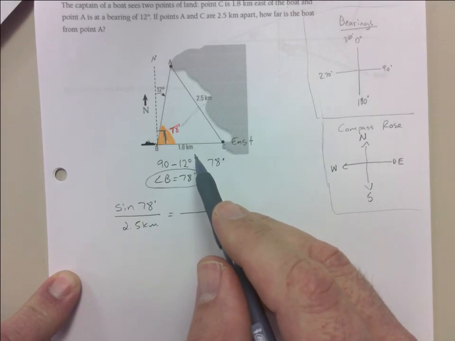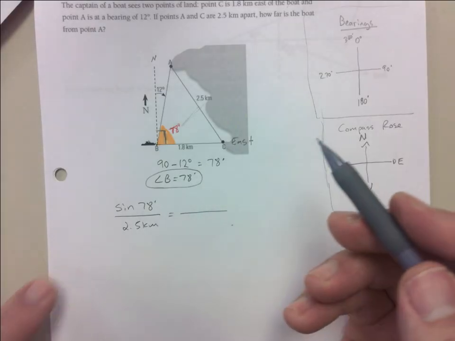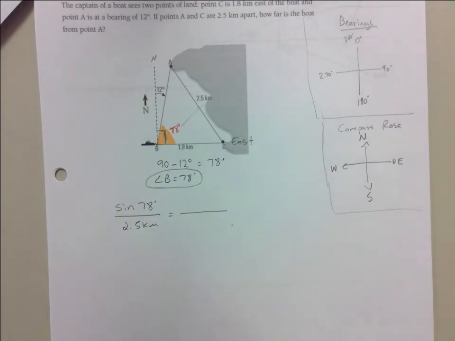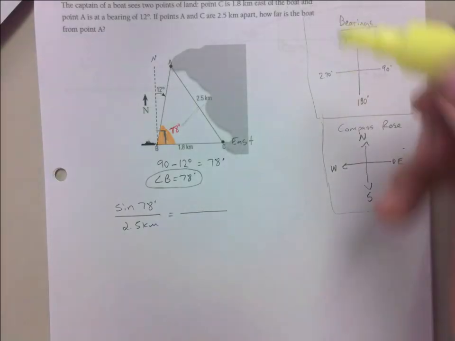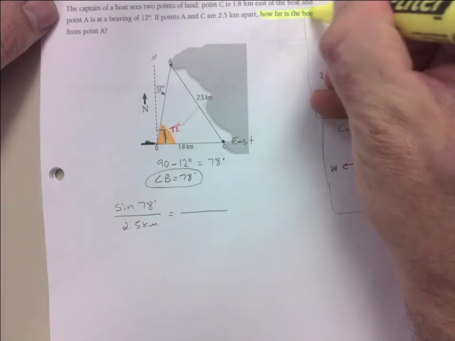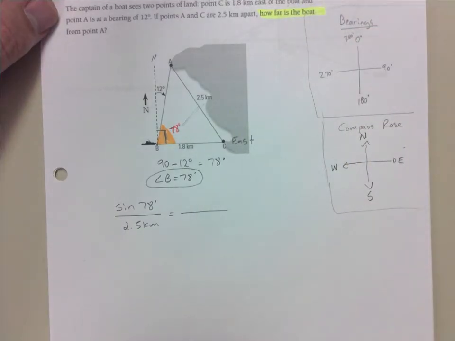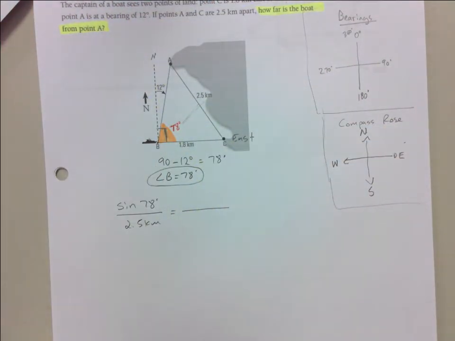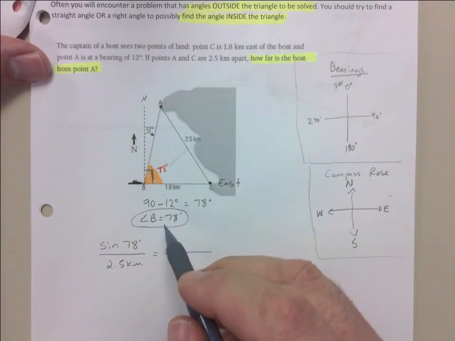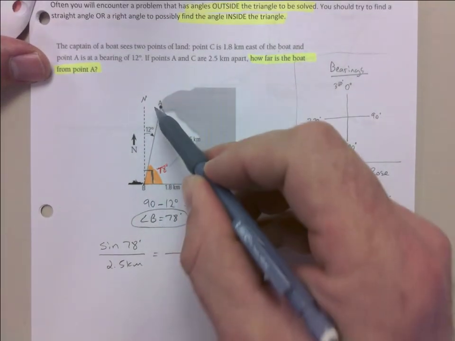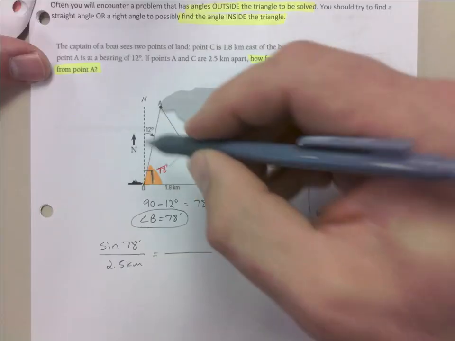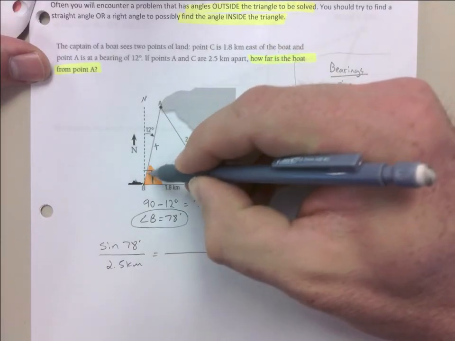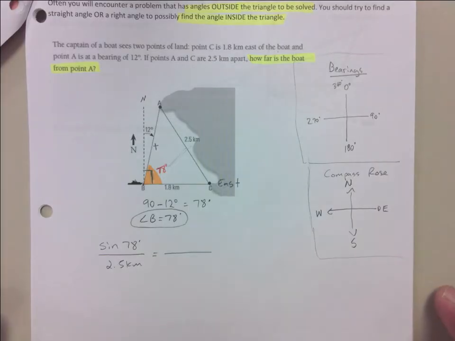And then we'll try to... what else is the question asking? I just rushed a little bit here. Slow down. What is this question asking us ultimately? How far is the boat from point A? That is our ultimate question. So we want to know how far is the boat from point A. This is what they want. So let's put an X there. That's the side length we're trying to solve for.